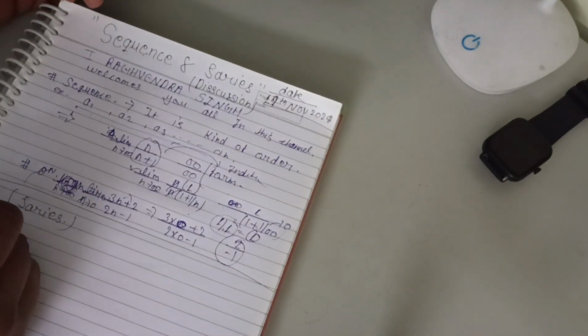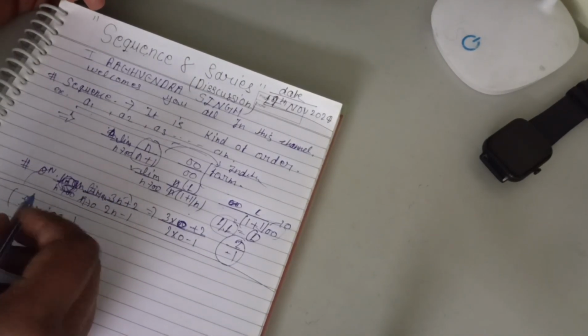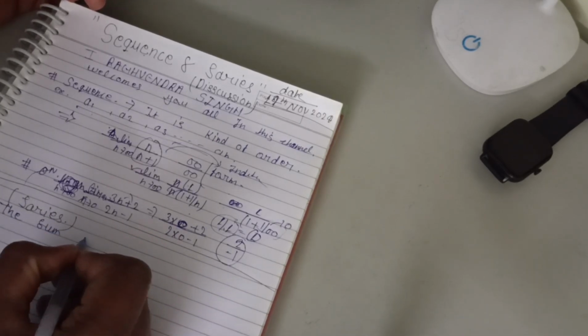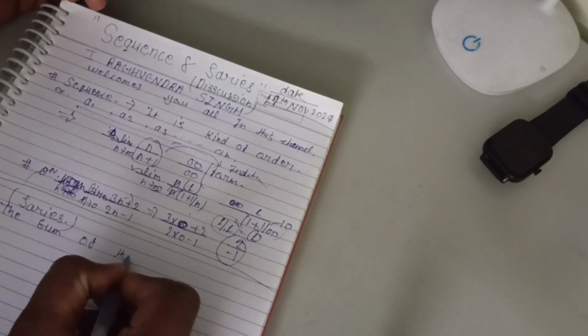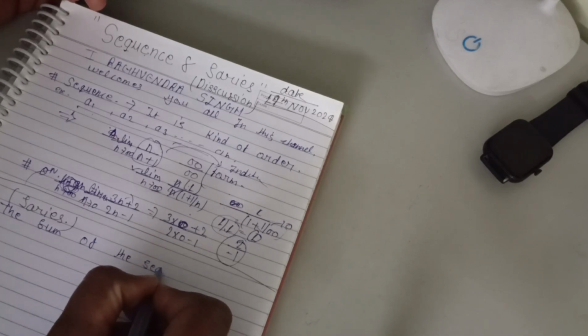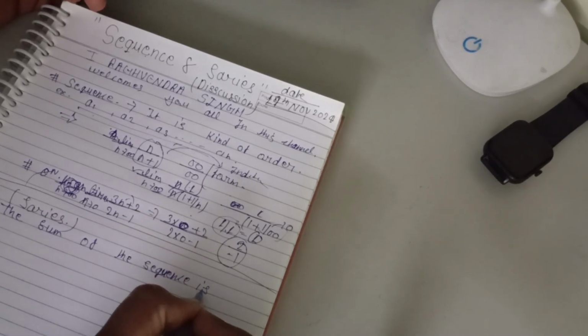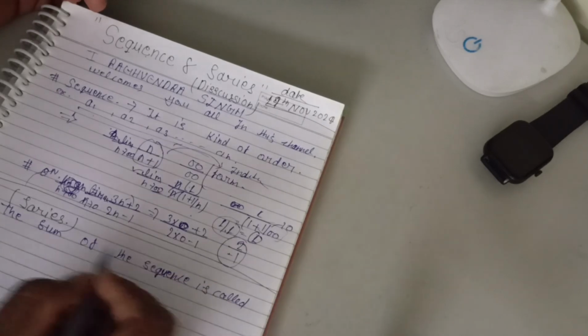So we can write here that the sum of the sequence is called series.